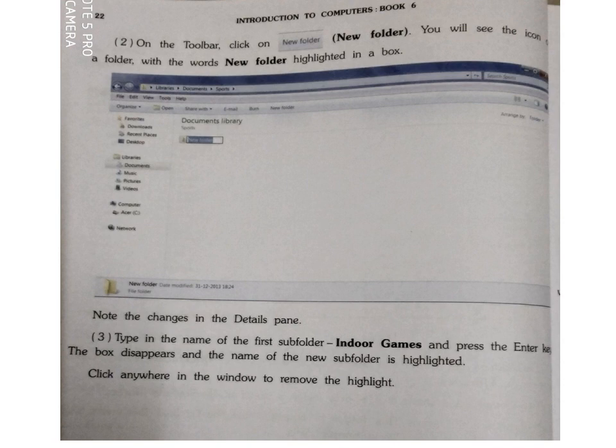Type in the name of the first subfolder, indoor games. Now when this new folder is written, you have to write indoor games and press the enter key. The box disappears and the name of the new folder is highlighted. Now instead of new folder, you can see the name indoor games as a subfolder. Click anywhere in the window to remove the highlight. Now you can see this type of screen. Now your new folder will become indoor games.